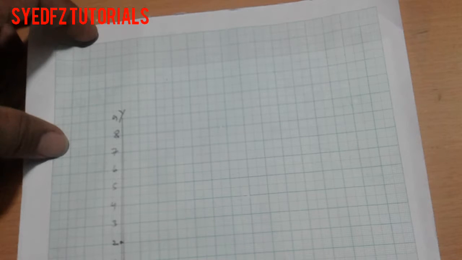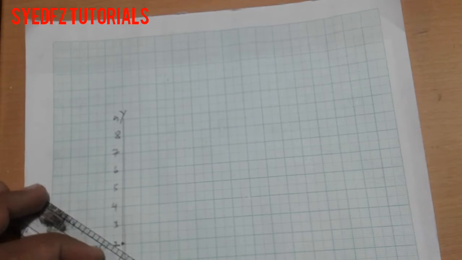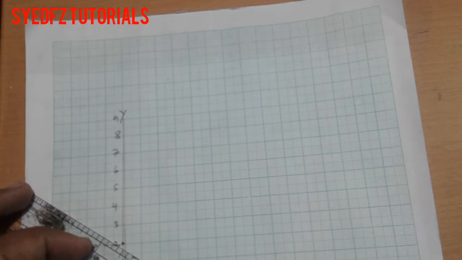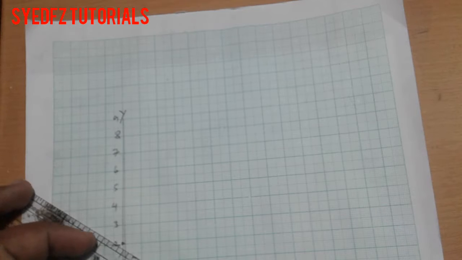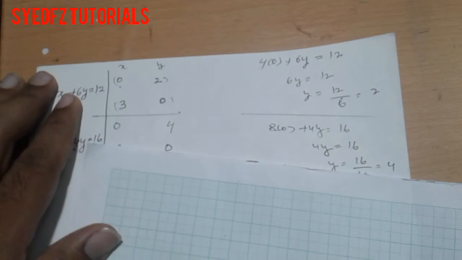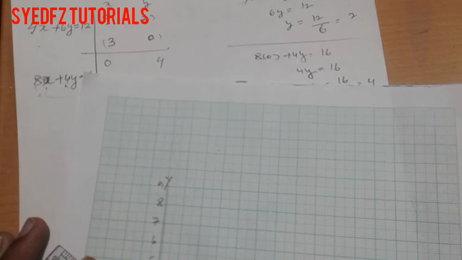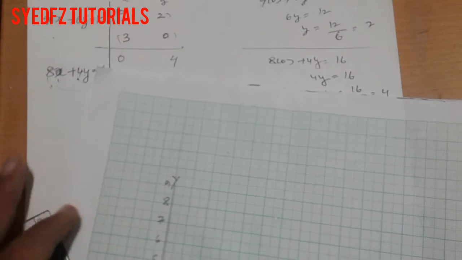Y 0 means here is 0, but x is 3 means here is 3. We will create one point here. This is the point we have created.